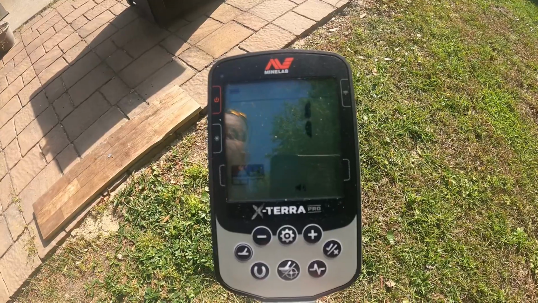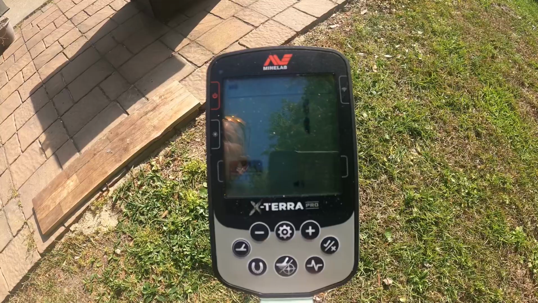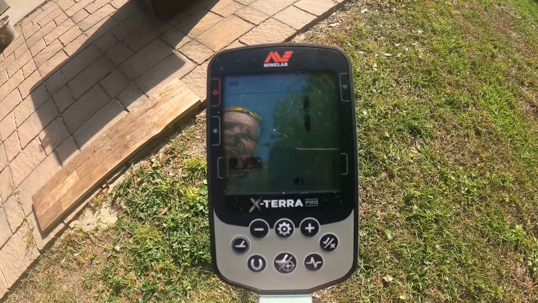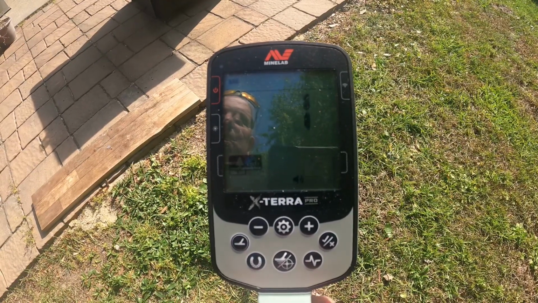And of course, if you're using one tone, there's not going to be a lot of separation between the sounds of targets. Everything's going to sound the same. You would use this probably in a dig-all situation where you're just digging every single thing that you could possibly dig in the ground.